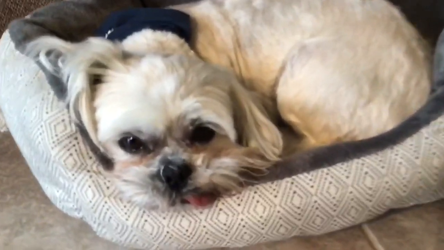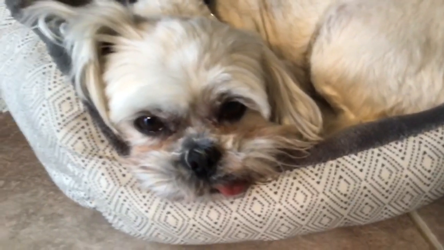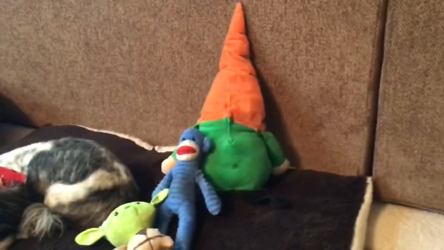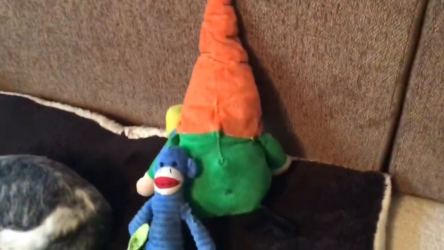There's Leo, tongue out, sort of sleeping. Zoe with all her toys. Her gnome. See your gnome. Gnome lost his face though. Hope everyone's doing well. It's a rainy day outside here today. Hoping it's going to clear up.